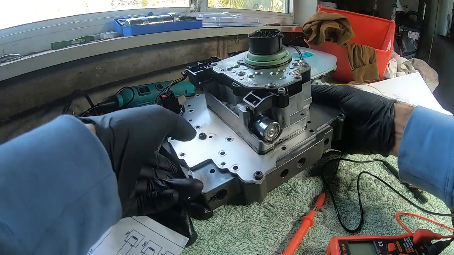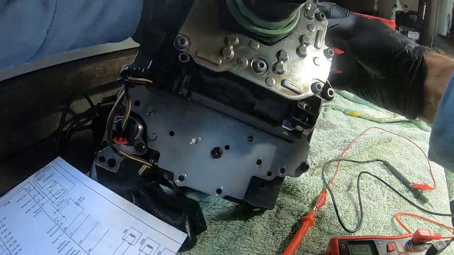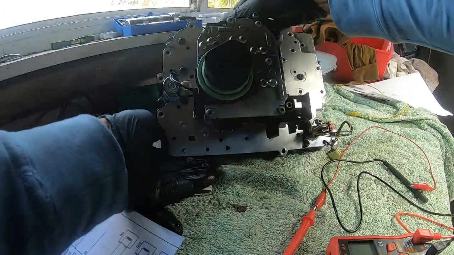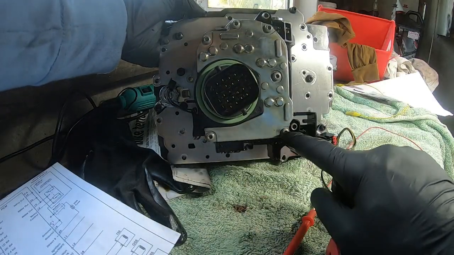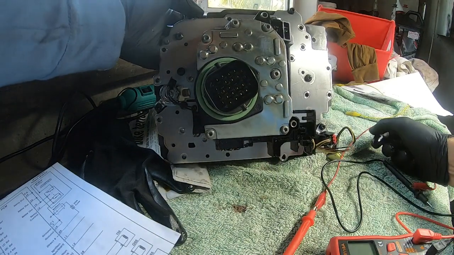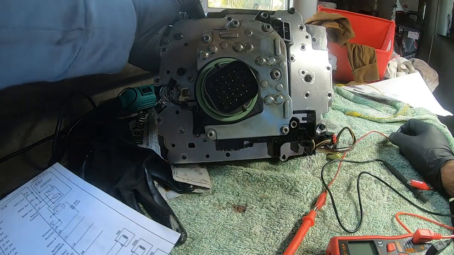All you have to do is, inside the car, while it is still mounted on the transmission, remove these 6 bolts, and this plate will come off and start being accessible.